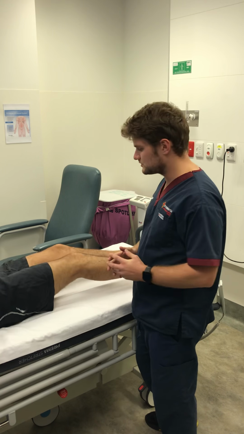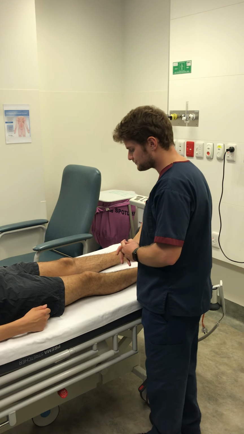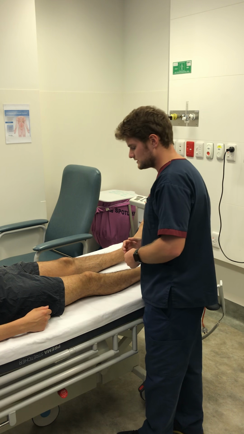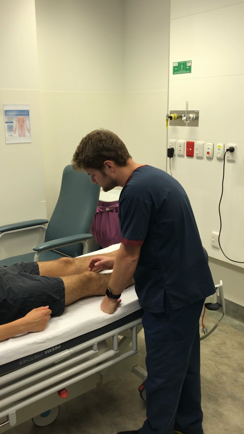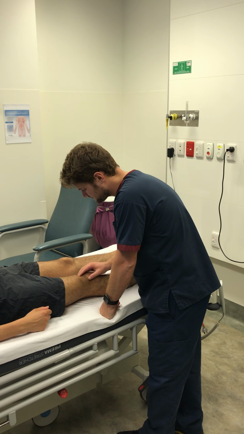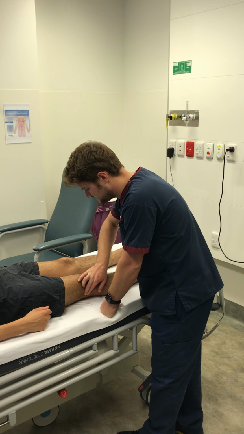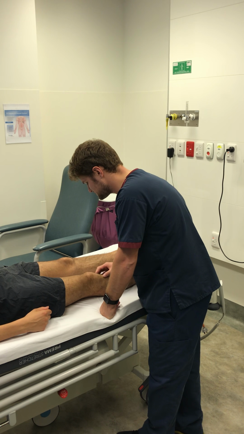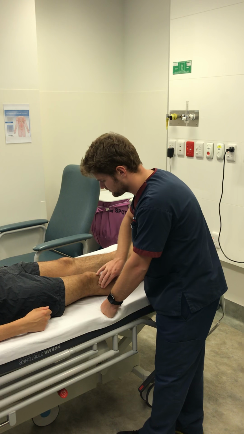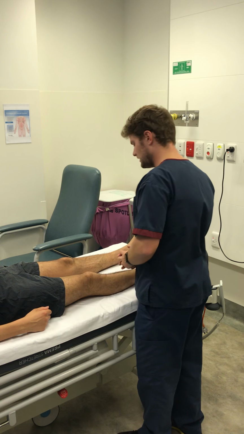In children with open growth plates, it's important to assess that they have not had any growth plate damage. To do this, we'll assess the femoral physis, which is 2 to 3 centimeters above the joint line, looking for any tenderness, and the tibial physis, which is 2 centimeters below the joint line. There's no tenderness. Excellent.